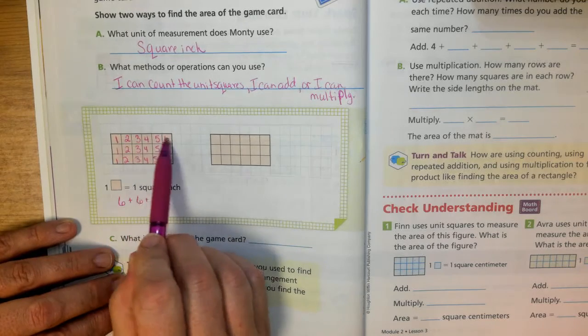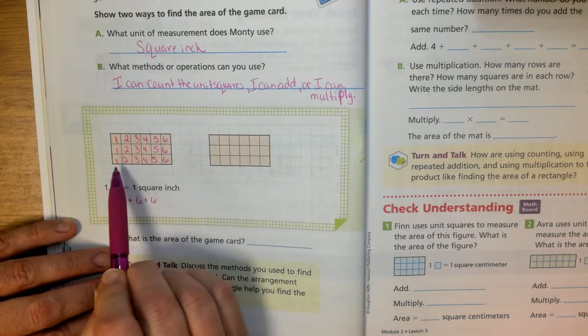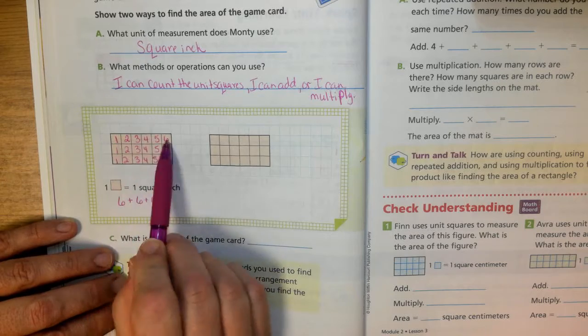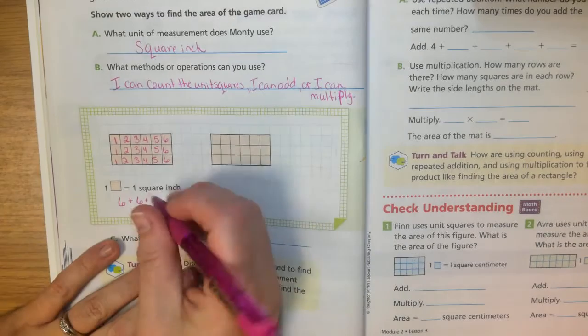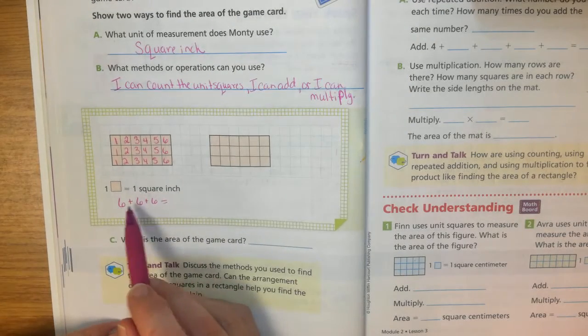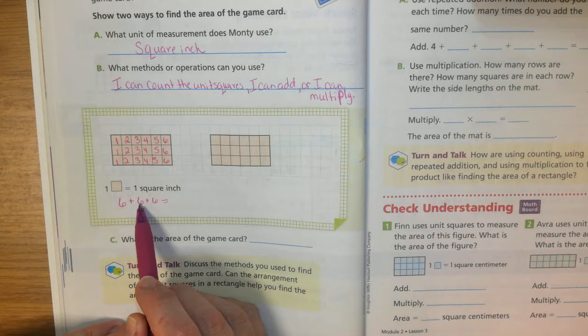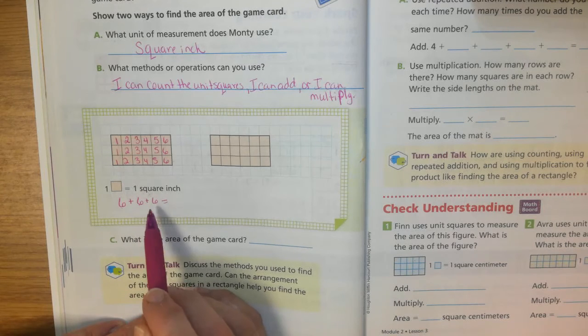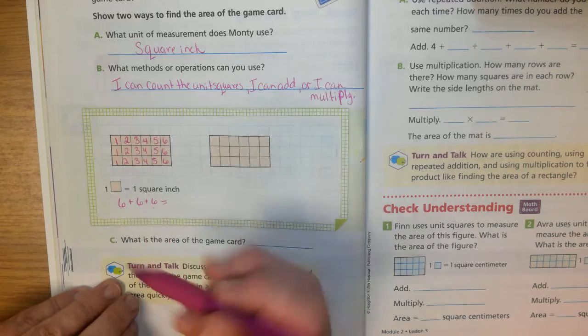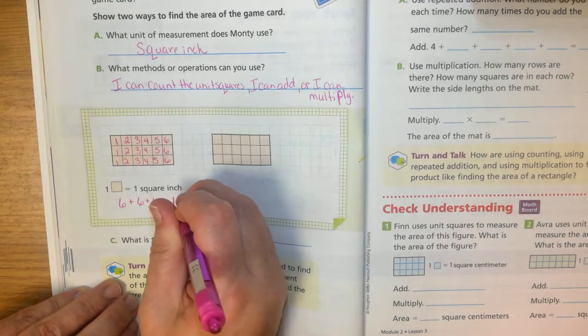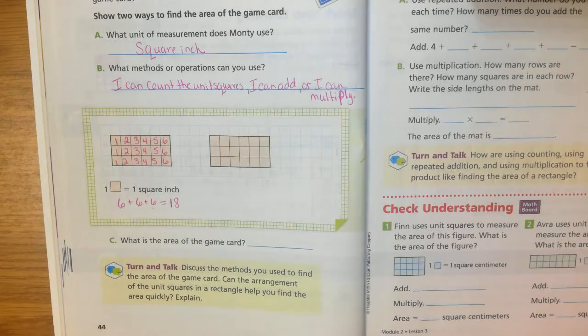I have written counting to 6 3 times. So I'm going to add 6 3 times. 6 plus 6 is 12. 12 plus 6 is, I hope you're thinking 18. Wanted to give you a little wait time there to do the work.